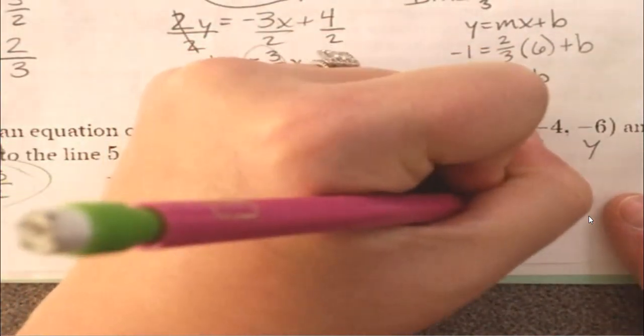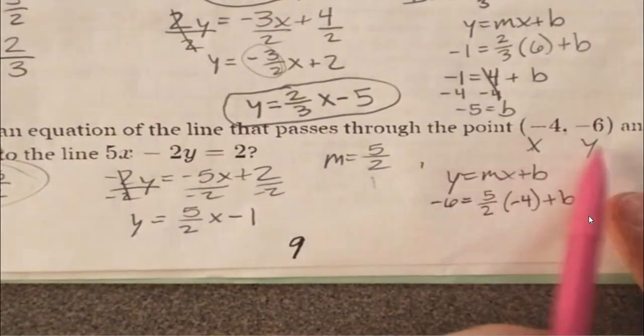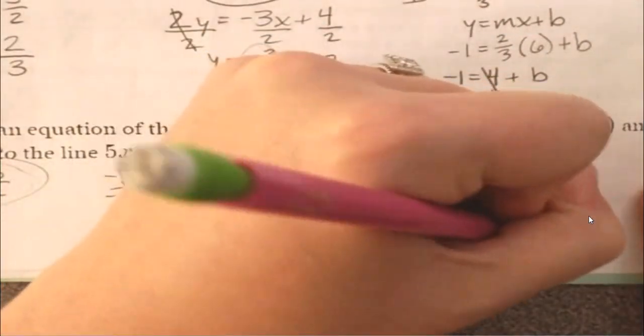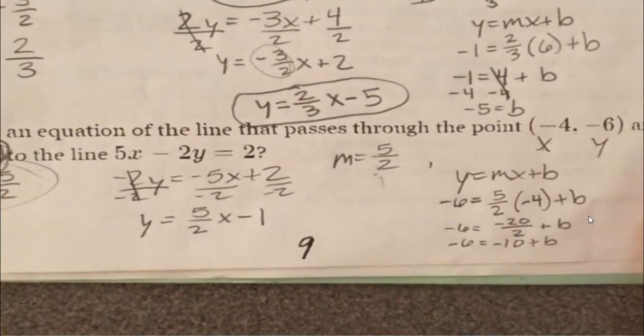So negative 6 equals 5 halves times negative 4 plus b. And all of these just came from my point, and then my parallel slope, which is the same. So negative 6 equals negative 20 divided by 2 plus b. So negative 6 equals negative 10 plus b. I'll add 10 on both sides and get a positive 4 because negative 6 plus 10 is positive 4. So my formula, or my equation, is y equals 5 halves x plus 4.